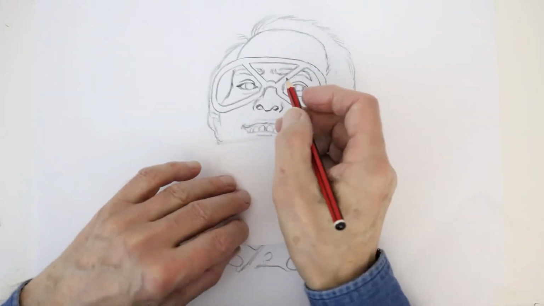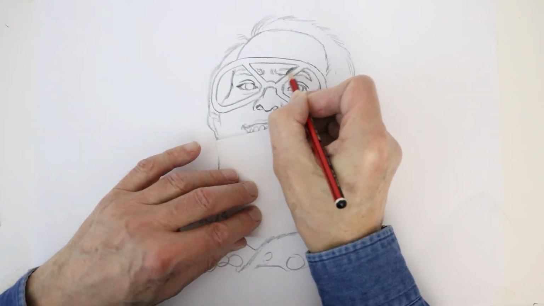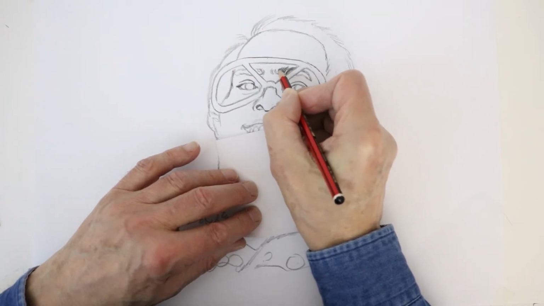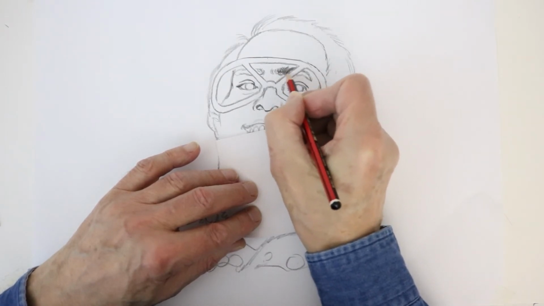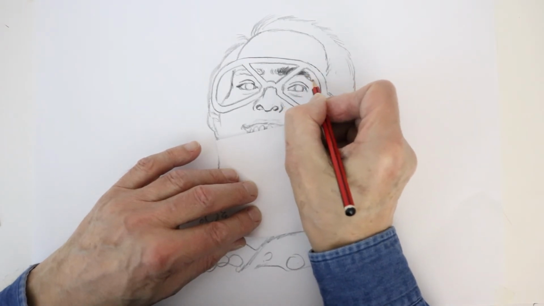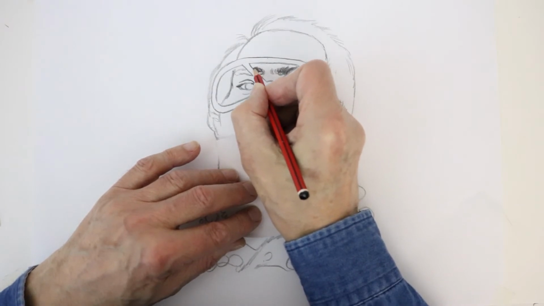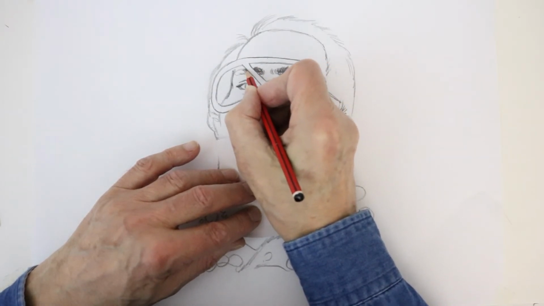Okay, right, so let's start shading up here and put the eyebrows in first. Again, you can use your pencil to shade in the direction that the hair would be lying, like that. Nice and thick hair, or you can use kind of circular shading like that.